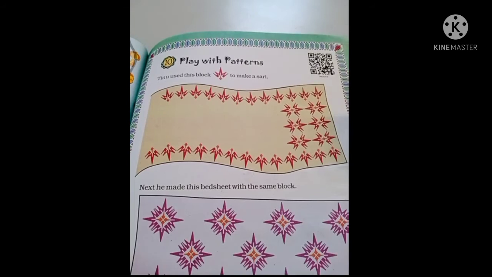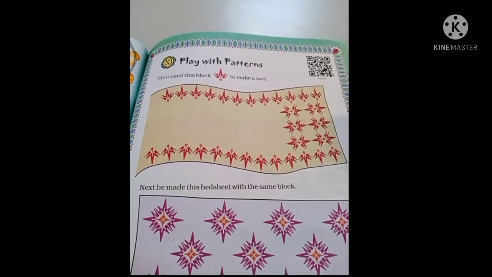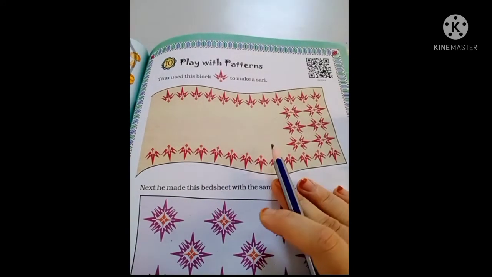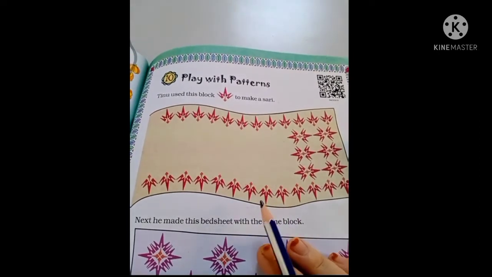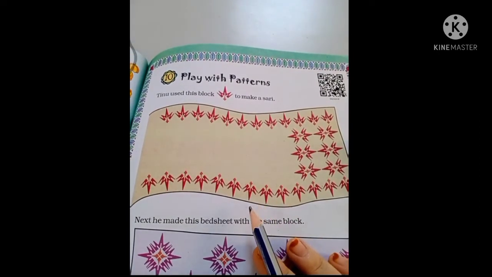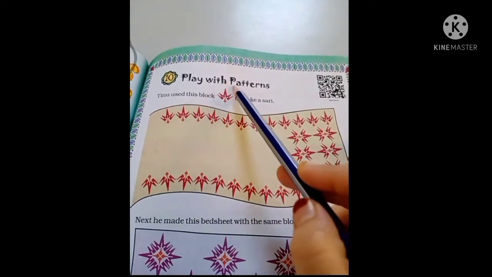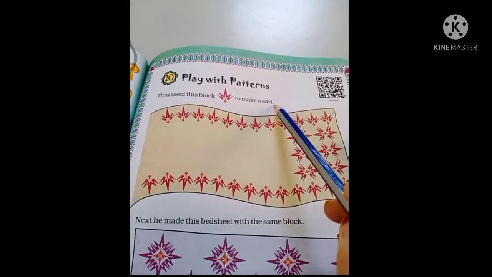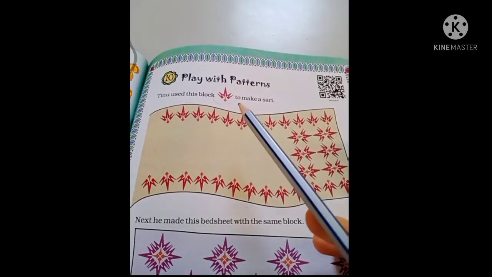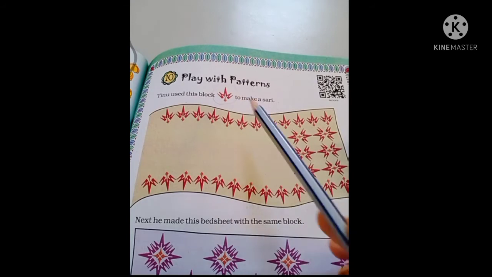So students, today I am going to start your new lesson, chapter number 10, play with patterns. Earlier we completed chapter number 8, cards and wheels. First of all, here on page number 107, at the start of this page, it is given that Tinu used this block to make a sari. Can you see this block? She used this block to make a sari.